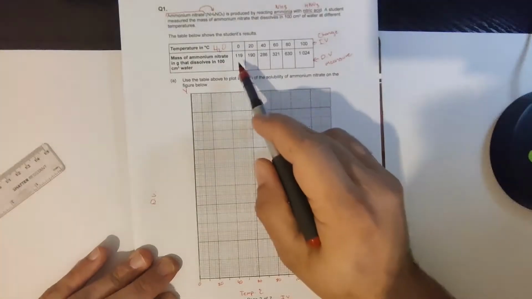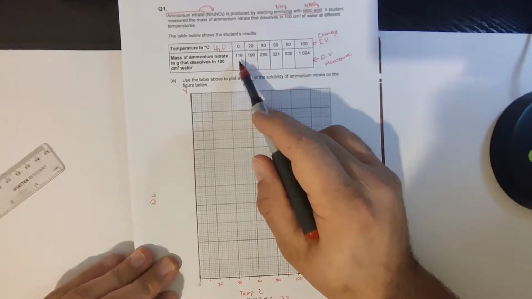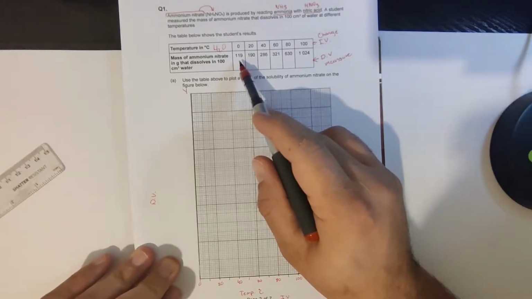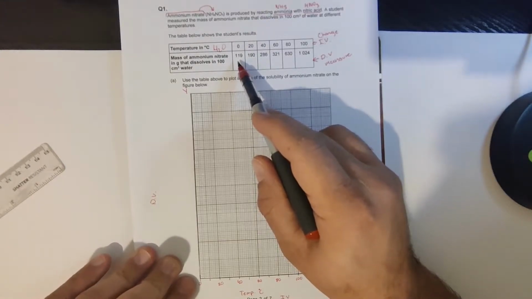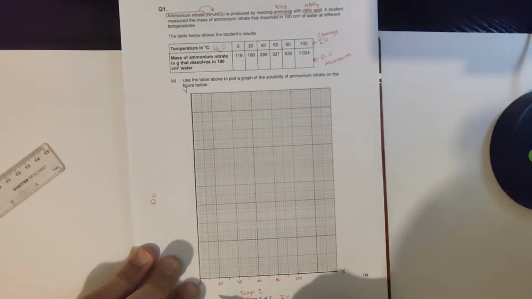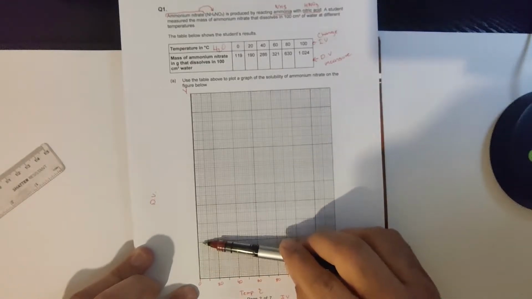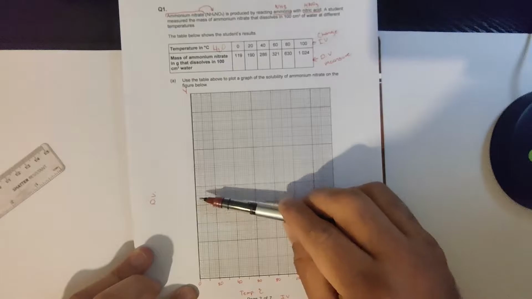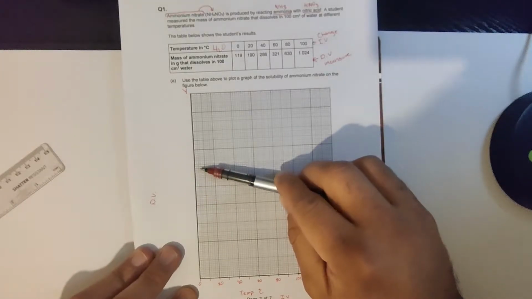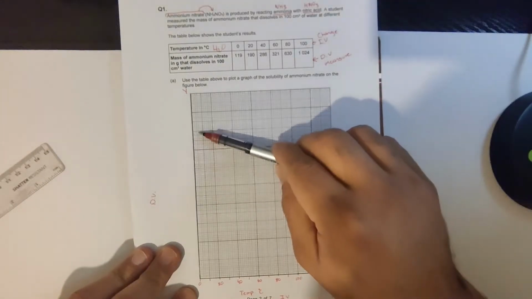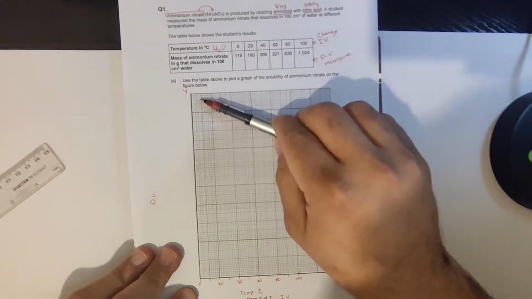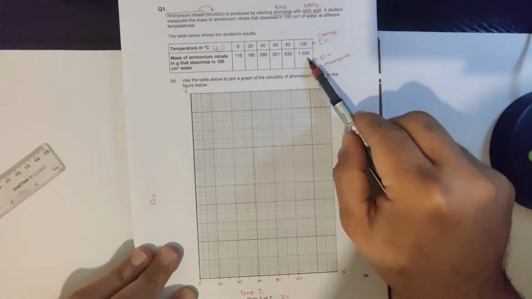Now the tricky part in this one is here, because the smallest result here is 119. You could technically start that at 100, but because we already write down the 0 down here, let's see this. If we go up in 50s, you will have 100, 200, 300, 400, 500, 600, 700, 800, 900, 1000. Okay, but because this is above 1000, you want to make sure that you cover that.